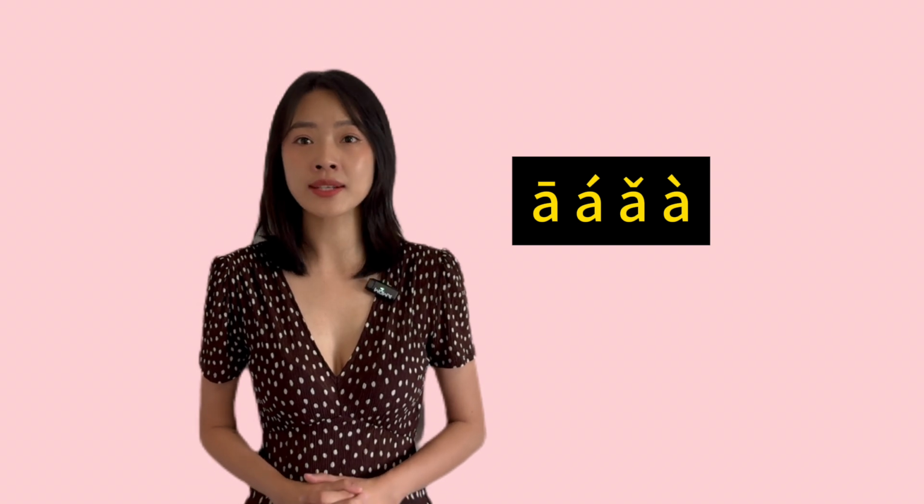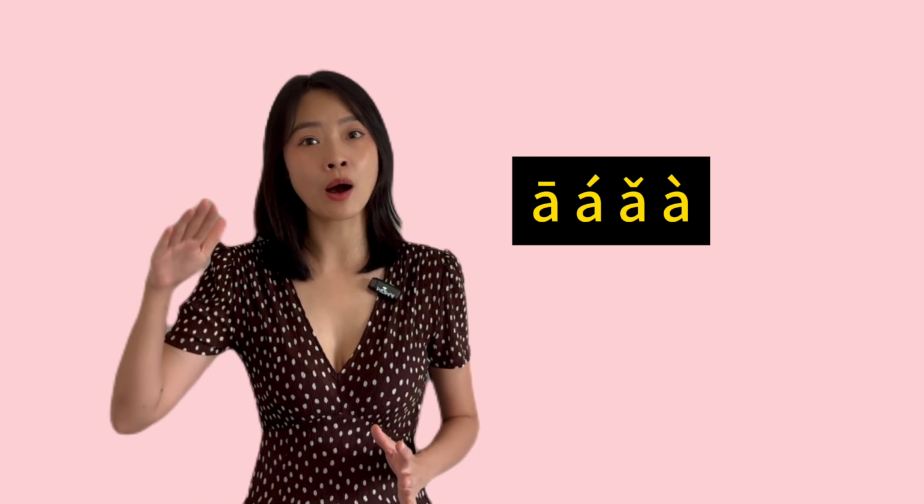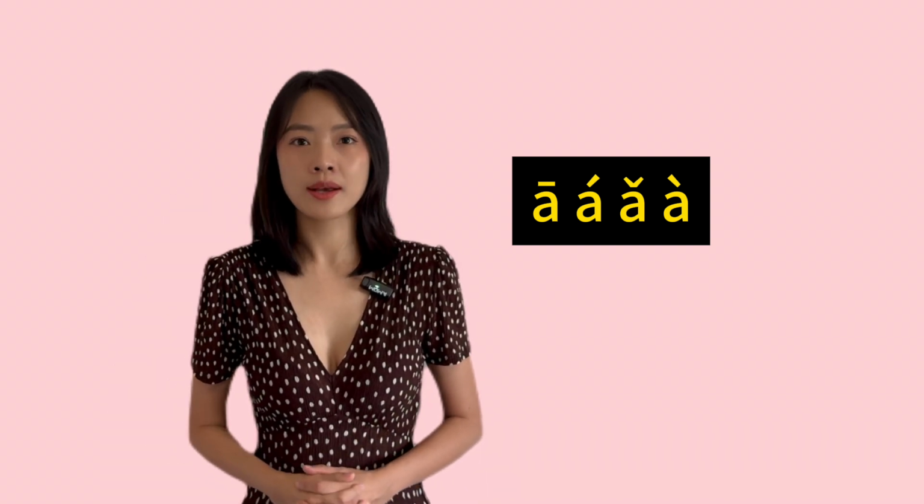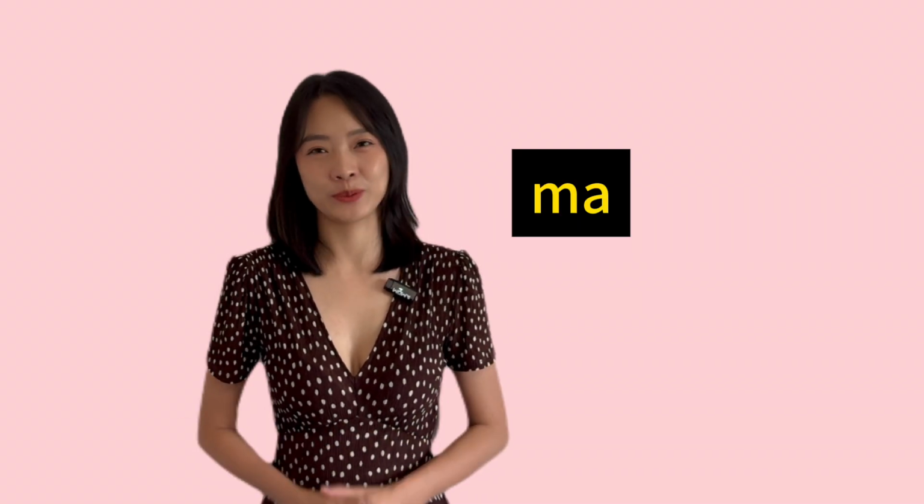Today we are going to learn how to pronounce these 4 basic tones and 1 neutral tone. In most romanization systems, such as pinyin, the tone is indicated either by a diacritic mark placed above the main vowel or by a numeral tone number written after the syllable. Now, are you ready? Let's practice how to pronounce these 4 basic tones and a neutral tone in Mandarin Chinese. To make this lesson easier to understand, I will use the syllable ma as an example.